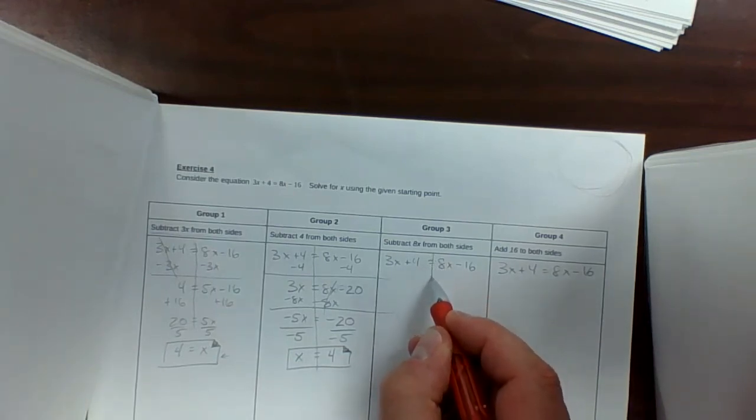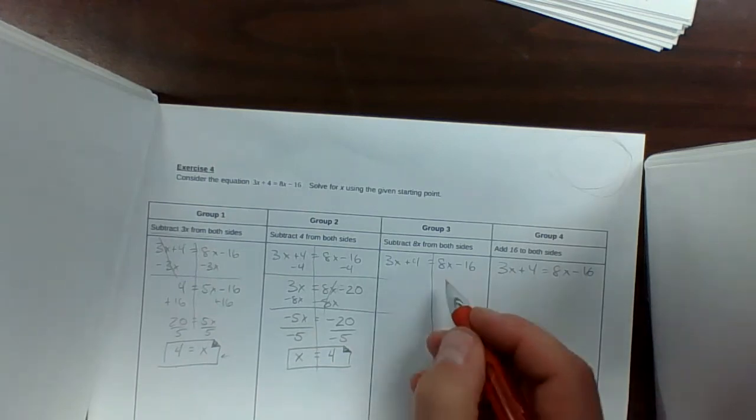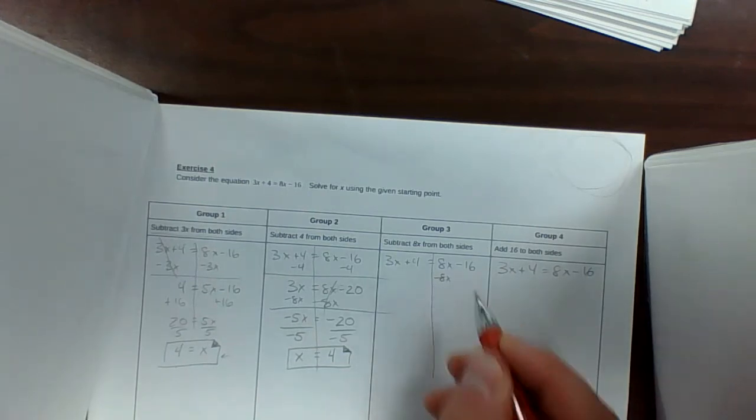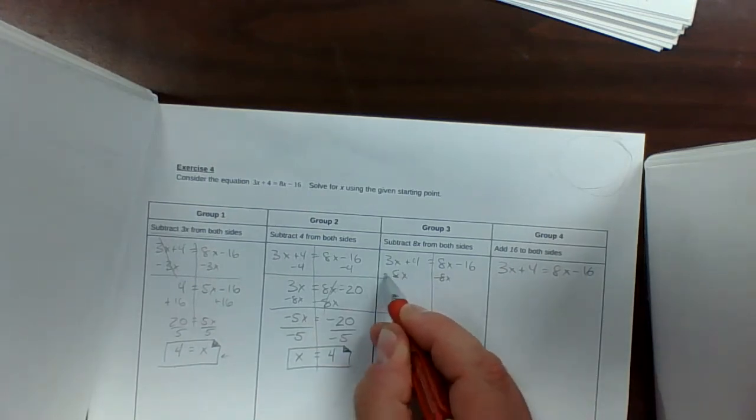Now we're going to do this same equation by subtracting 8x from both sides. Minus 8x on both sides. Again, pause the video and solve for x. See if you get x equals 4. And then when you're done, come back to the video and see how we did it together.